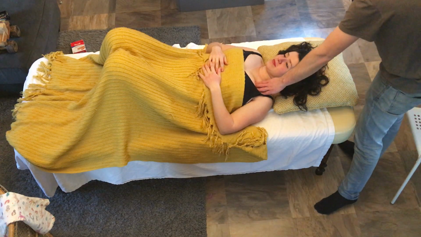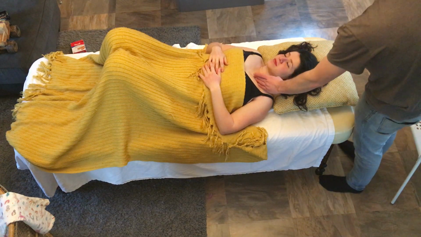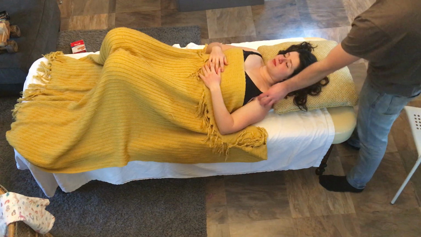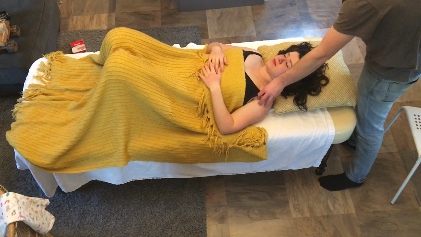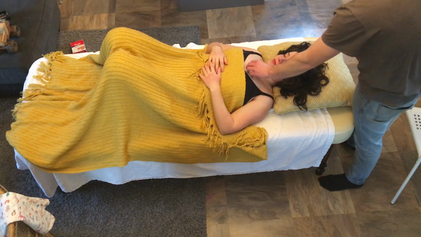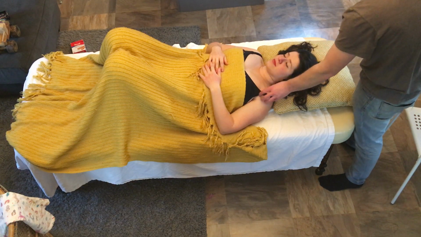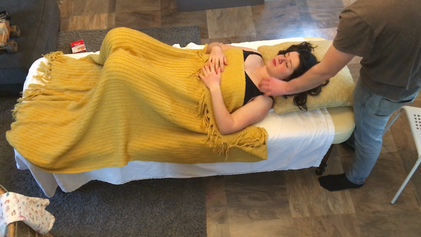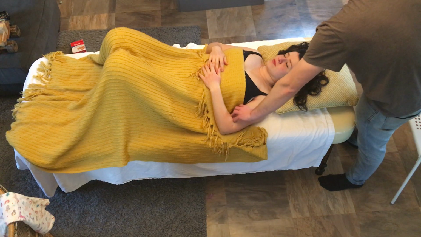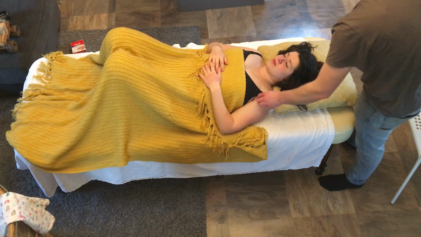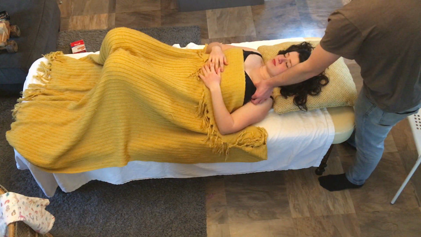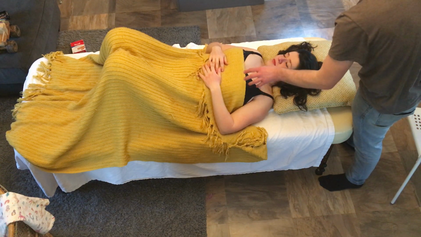Anyways, triggers in the pec major. The clavicular division tends to refer most strongly over the anterior shoulder. The more middle sternal division refers over the chest, the shoulder, and sometimes spreading through the arm. And this free border that you can grab will refer right over the breast.